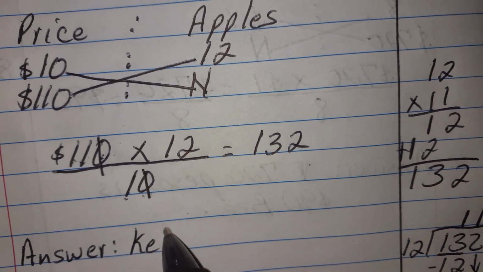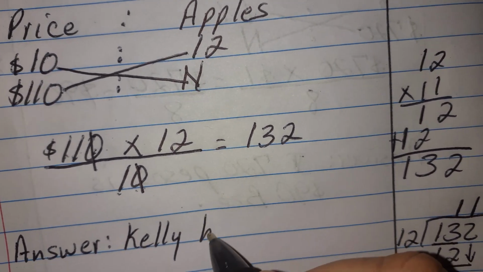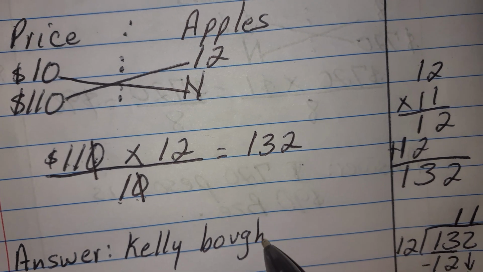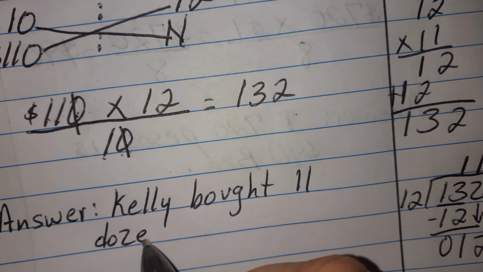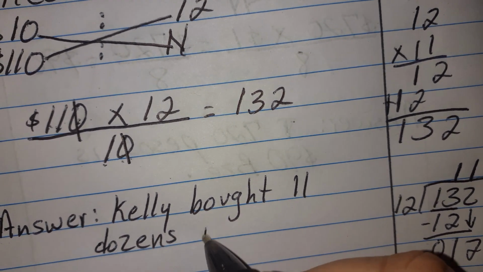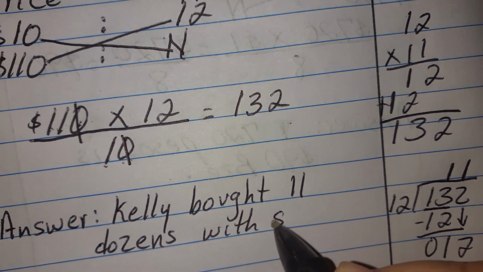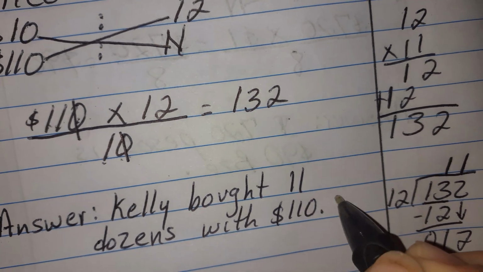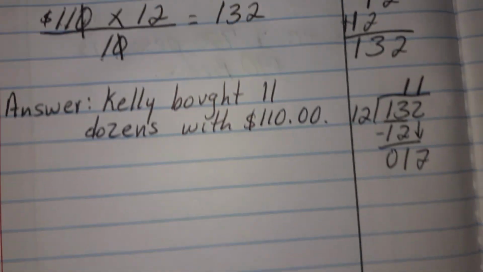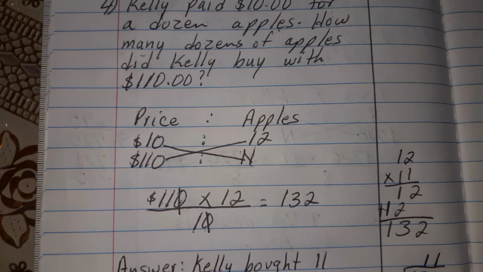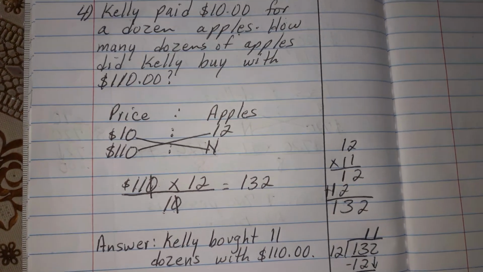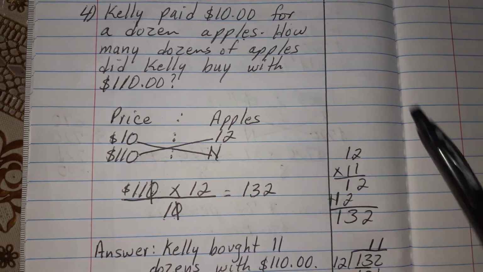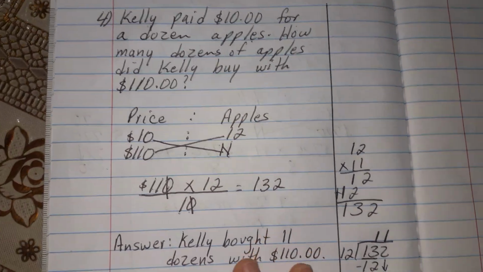We could say Kelly bought 11 dozens with $110. All right, so that's how we solve problems similar to this problem that I just gave you. Okay.